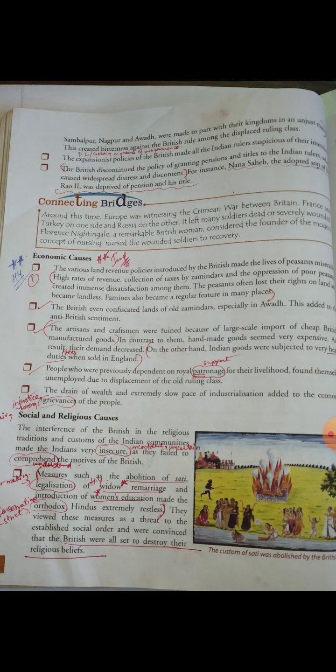The first economic cause was the rates of revenue, which were too high for the poor peasants. By peasants, here we mean the poor farmers. Revenue here means the collection of the land tax from the peasants. So the peasants who are working in the fields had to pay a certain amount of money for the land that was being utilized by them.